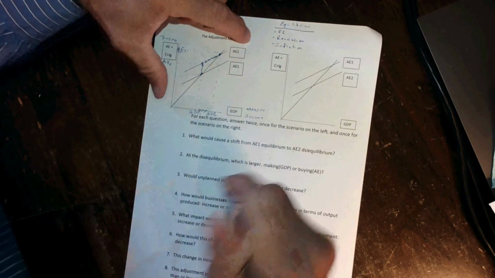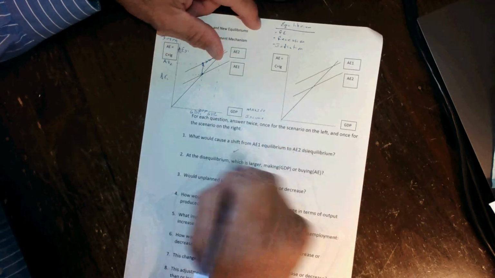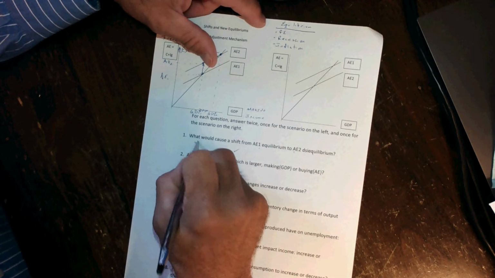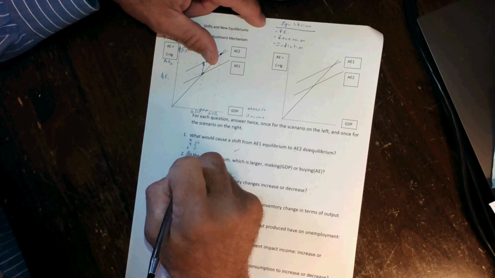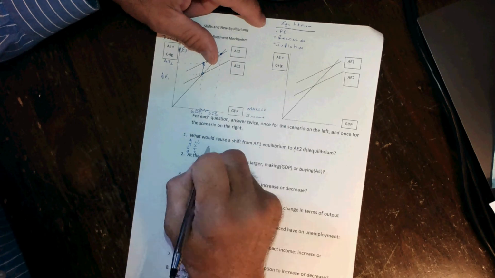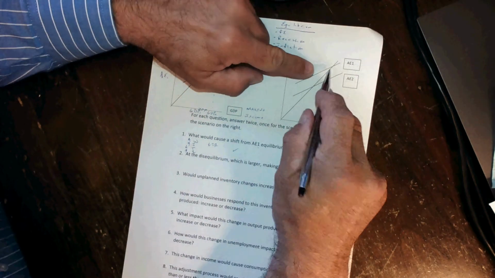Now, for AE1 to AE2, so we've done this, right? What would cause an increase in wealth, an increase in indebtedness, a decrease in taxes, or an increase in expectations, or a decrease in interest rates for business spending? What would cause us to fall from AE1 to AE2?